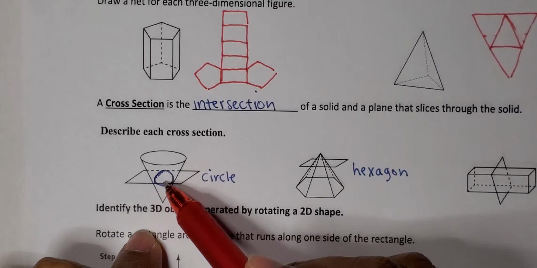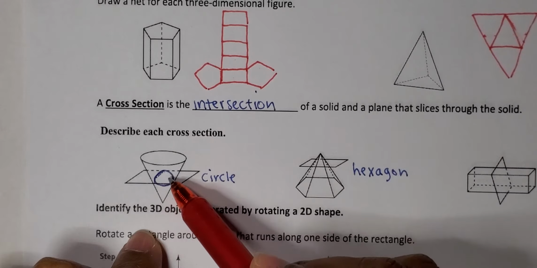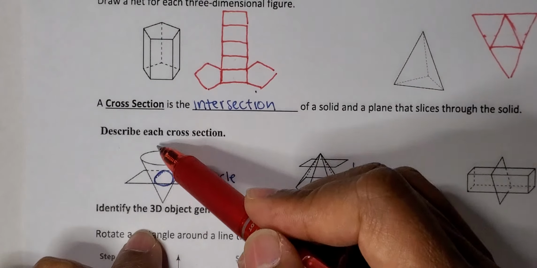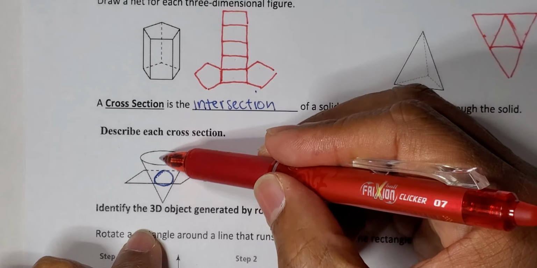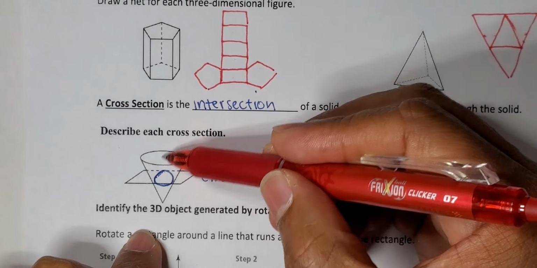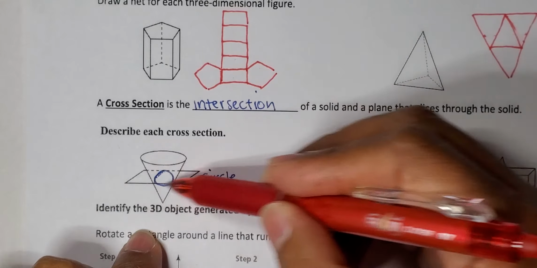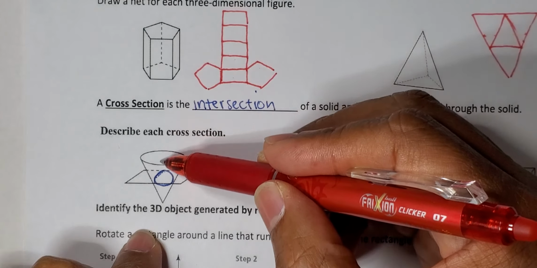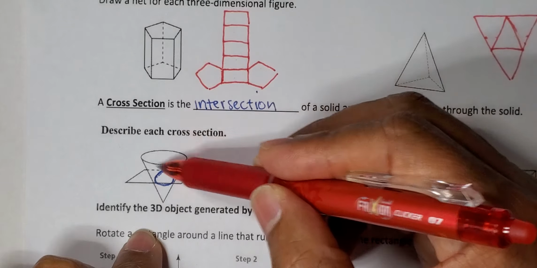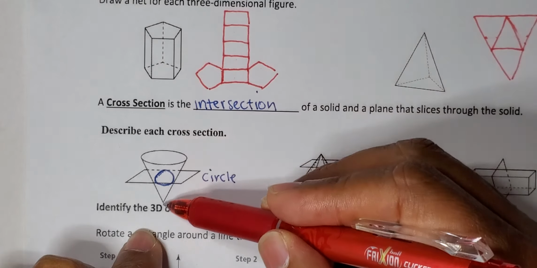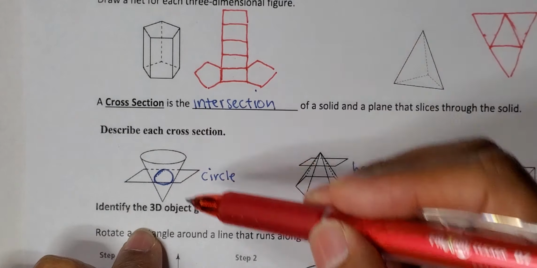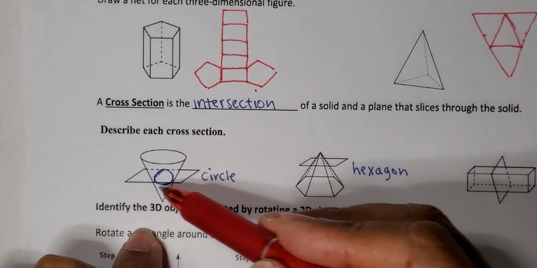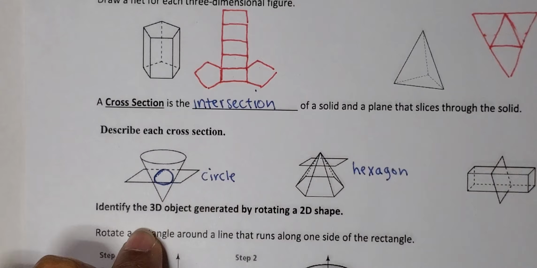So the cross section of a cone and a plane is a circle here, but imagine if I do a cross section with the plane, but instead of parallel to the base, I do it perpendicular to the base, which is the circle, then we'll be looking at a triangle. So the point is, look at the way the cross section is being done. Since it's parallel to the base, then this should be a circle.